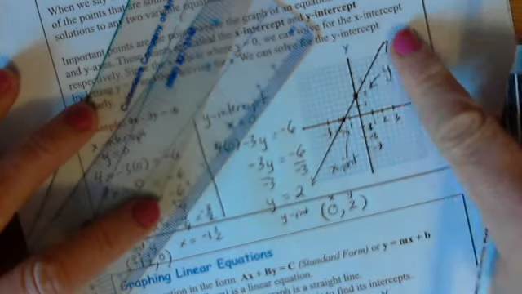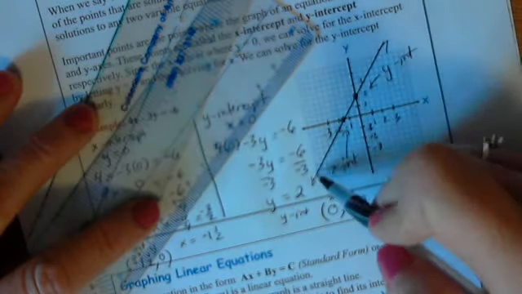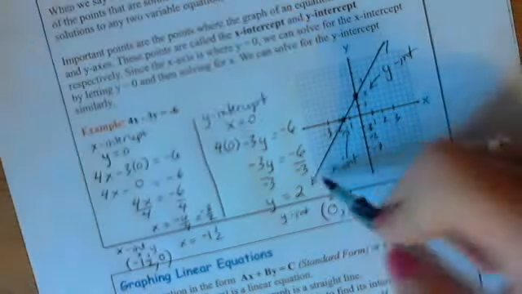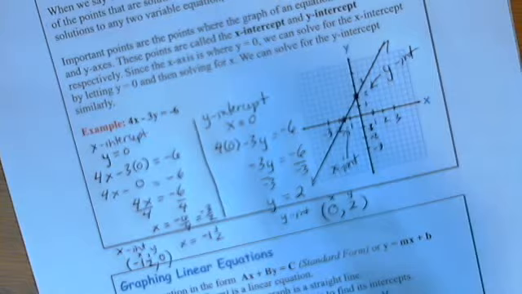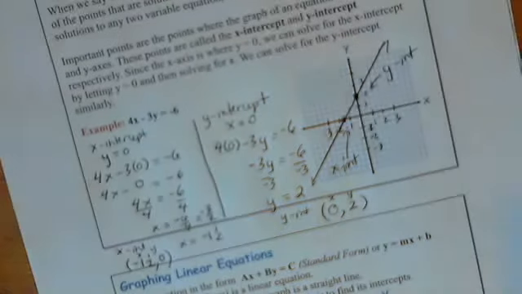Alright, now this line goes through a lot of other points, an infinite number of points, not all whole number points, but I could pick any one of those points along this line and it would be a solution that would work in this equation. These 2 points are just 2 of them.